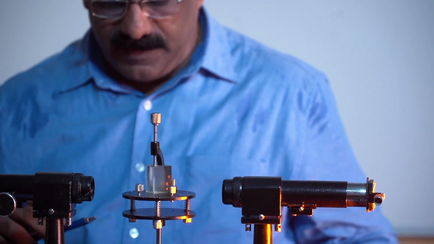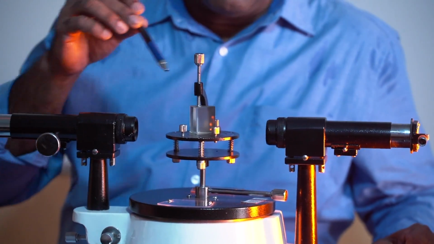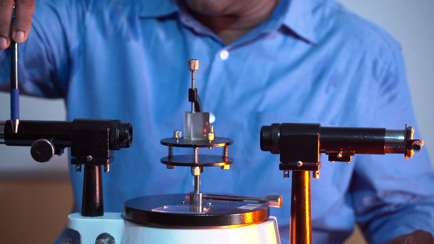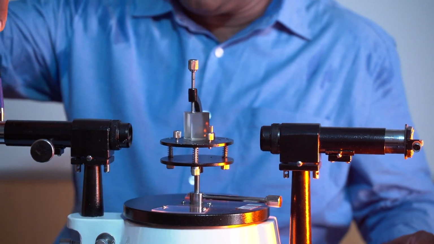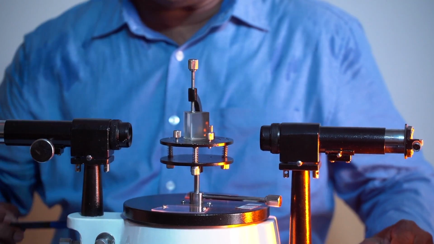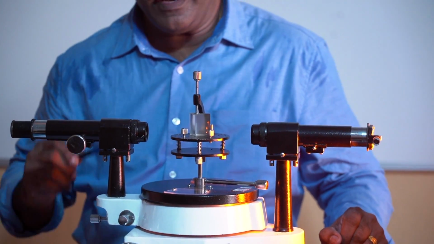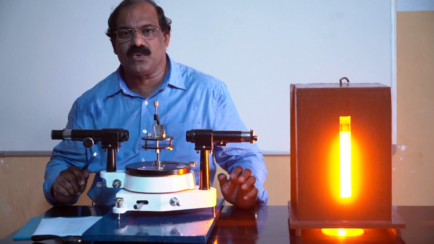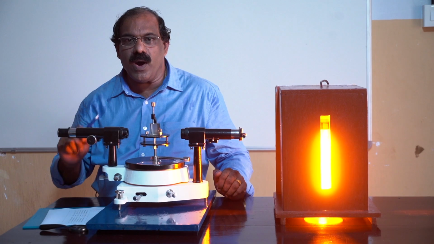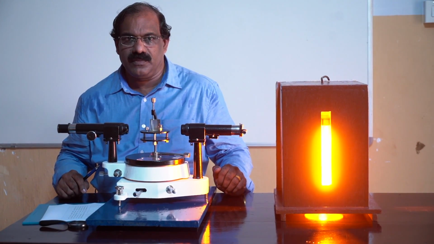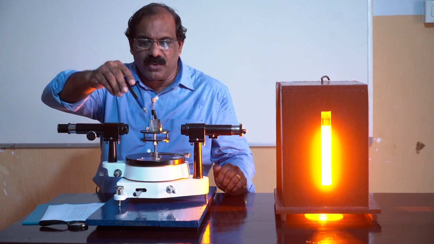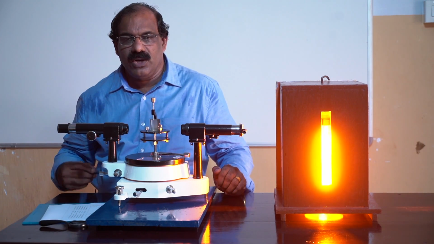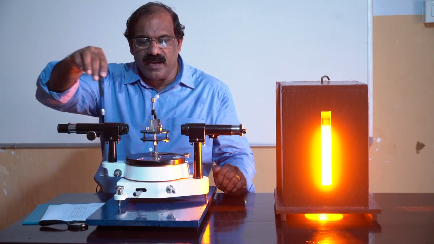Now we can see that the telescope is in a line with the collimator, so the angle between the telescope and the collimator is 180 degree. Now I am selecting the angle of incidence I equal to 40 degree, and if it is reflected, the angle of reflection is also equal to 40 degree, then 2I is equal to 80 degree. So if we bring the telescope to a position where the angle between the collimator and the telescope is 80, the total angle is 180 degree.